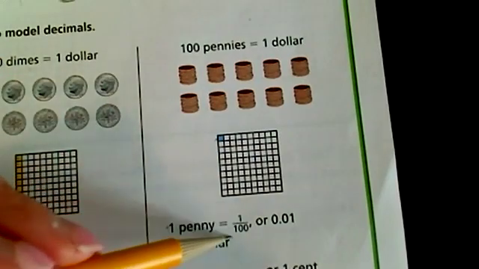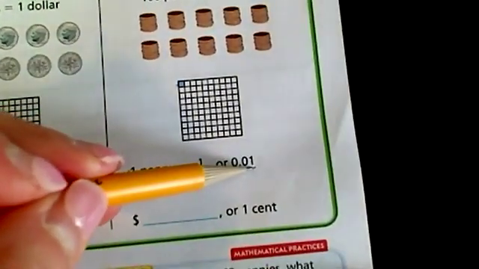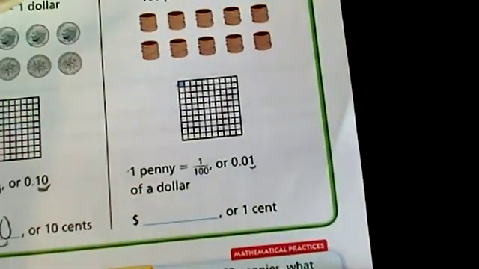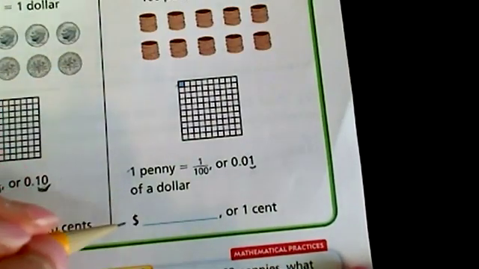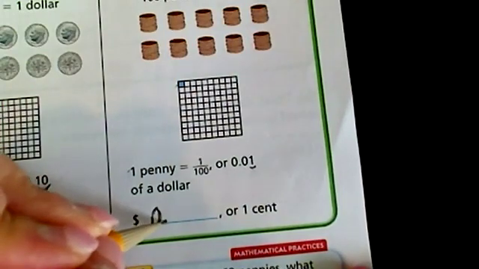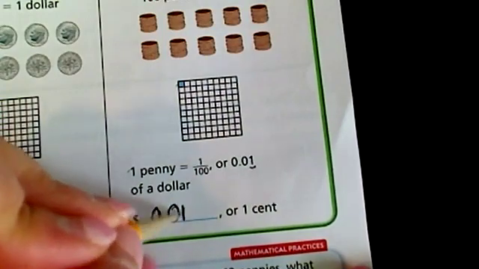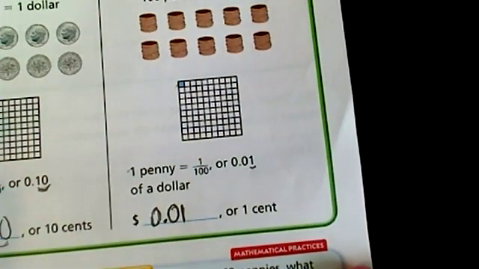1 penny is 1/100th as a fraction, or a 1 in the hundredths place as a decimal, or in money, we've got the dollar sign, a 0 in the ones place, our decimal point, a 0 in the tens place, and a 1 in the hundredths place.